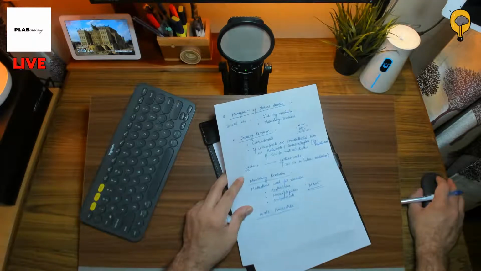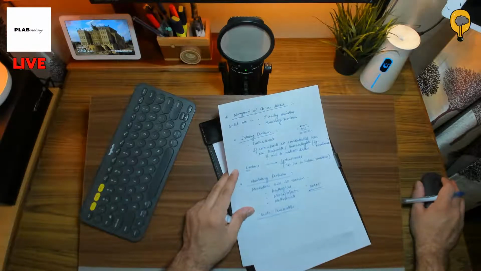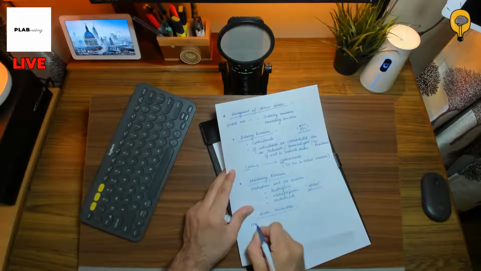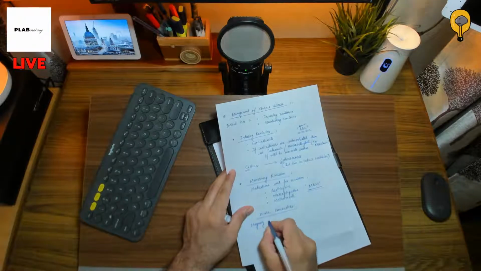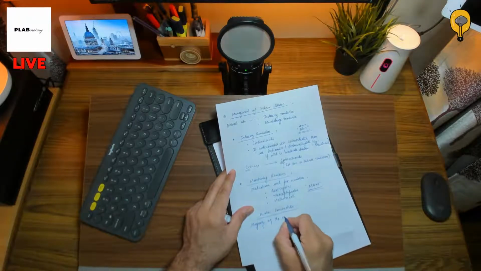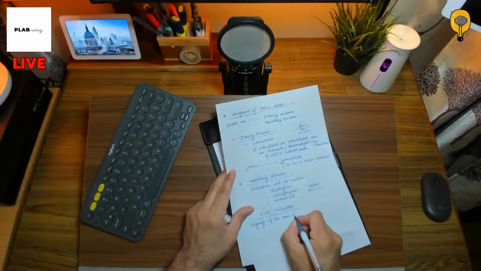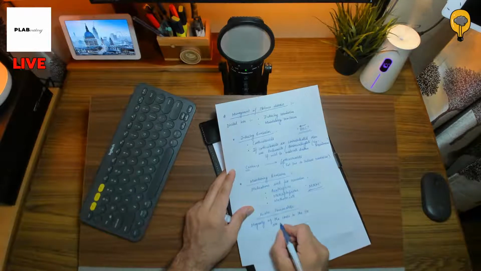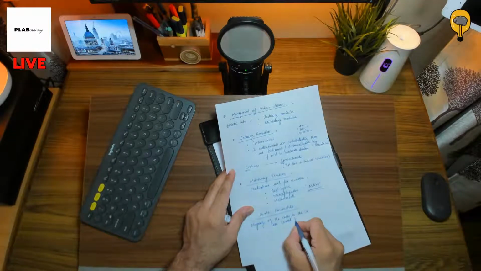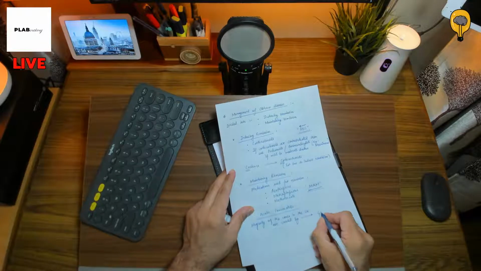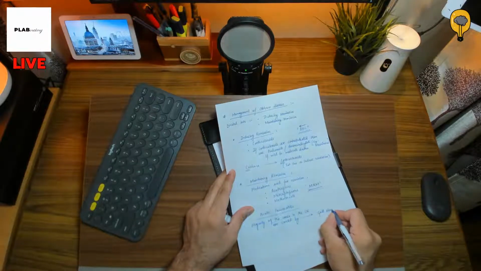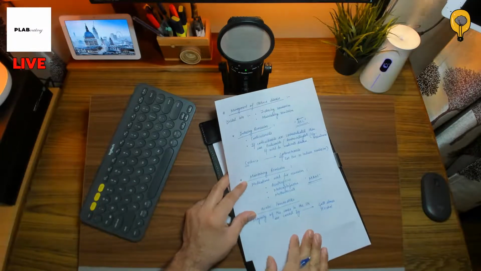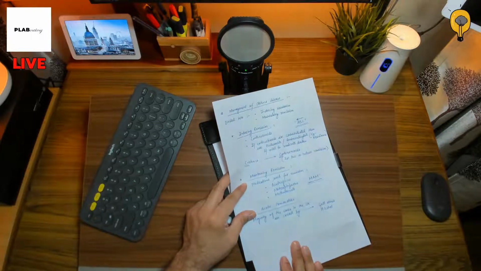Etiology: the vast majority of the cases in the UK are caused by gallstones and alcohol. A popular mnemonic to remember is get smashed.